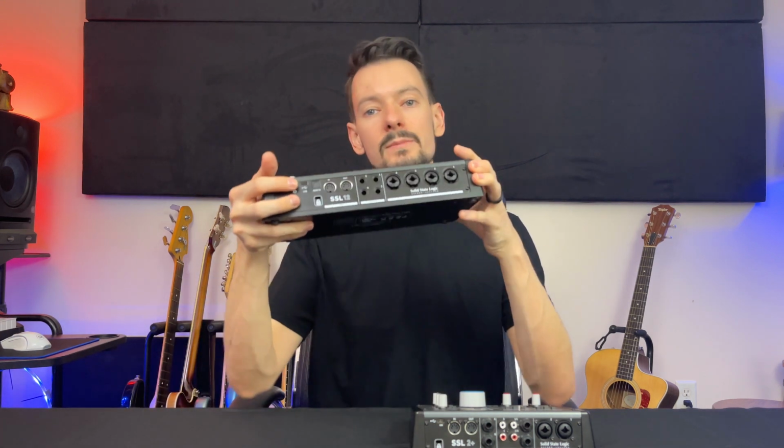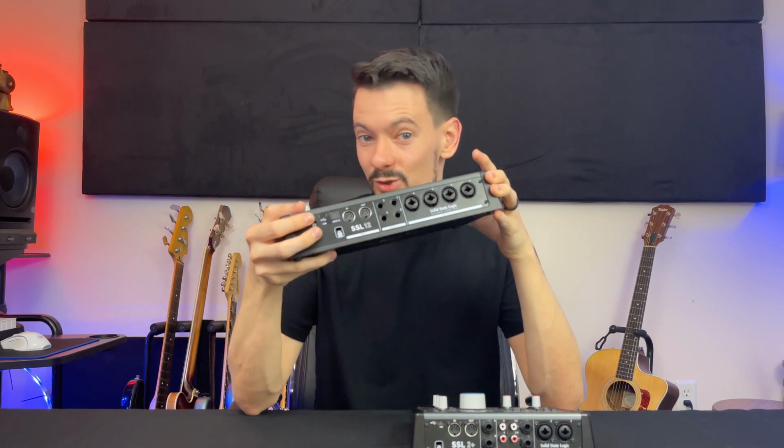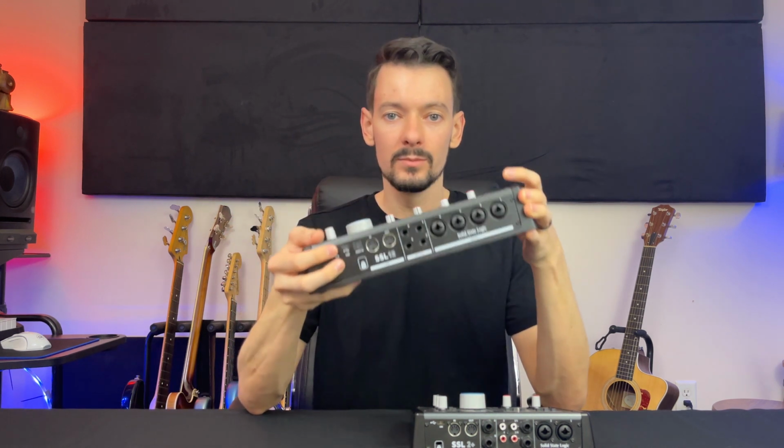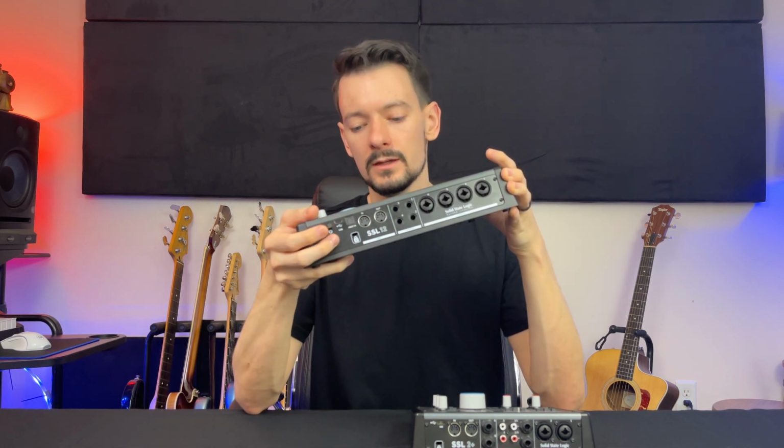This one, however, has a power button. Sure, that's helpful, but if I unplug it, it's also going to turn it off, but it is kind of nice if you want to turn it on and off.